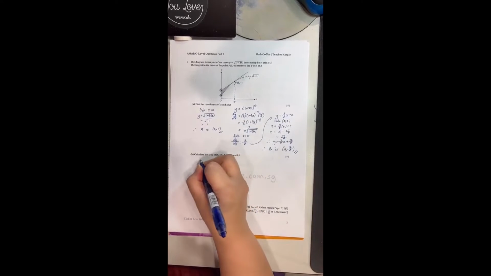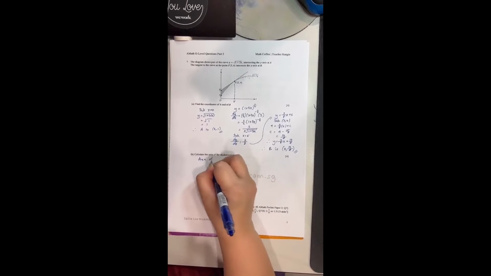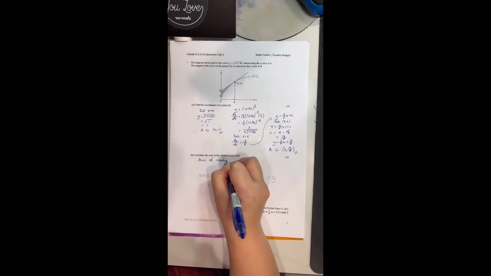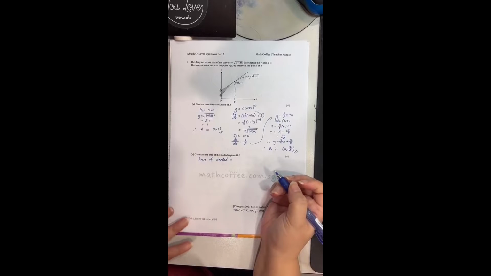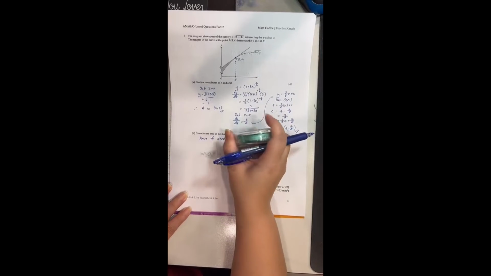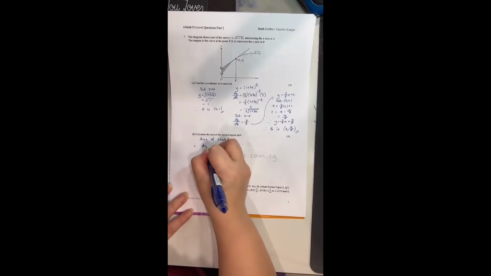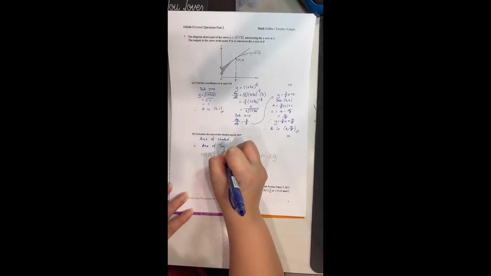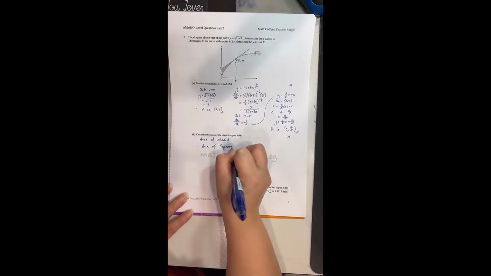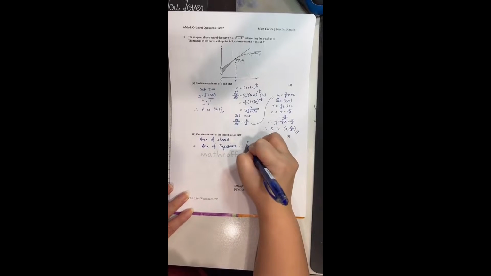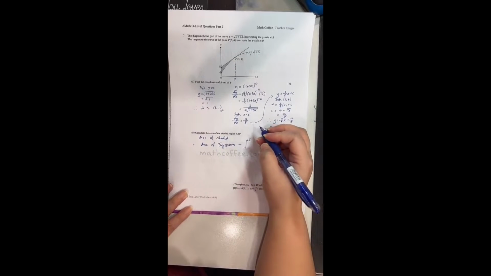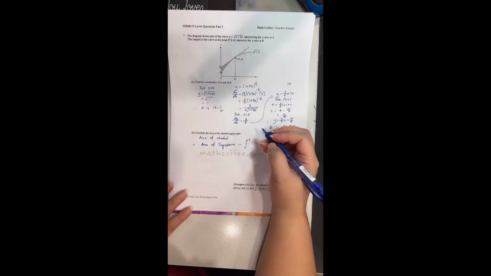So I will write here: area of shaded will be equal to area of trapezium minus the integral, sweeping from 5 to 0, of (1 plus 3x) to the power of half dx. Oh, why did I put 5 to 4?